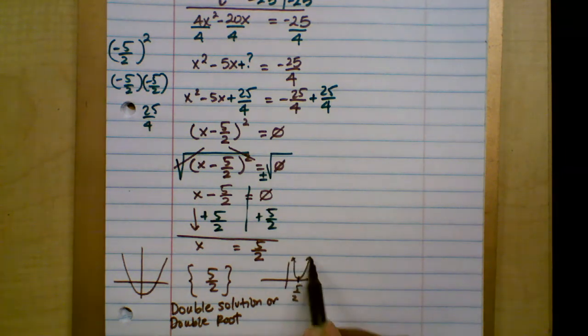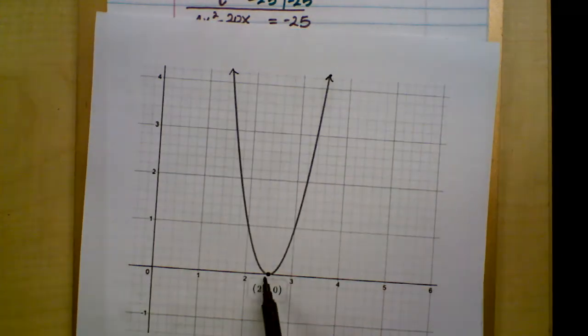So when you have double roots, it means that at the x value, the parabola is bouncing back up, or another way you can see it is the vertex is located on the x-intercept, on the x values.